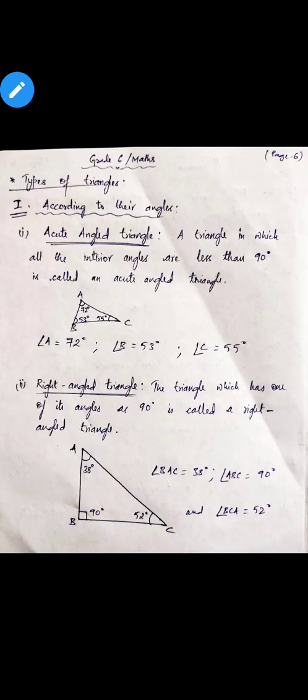Now let us continue to types of triangles. According to their angles, there are three types: acute angle triangle, right angle, and obtuse angle. The first one here is the acute angle triangle, a triangle in which all the interior angles are less than 90 degree. Remember this, less than 90. All the angles are less than 90 degree.